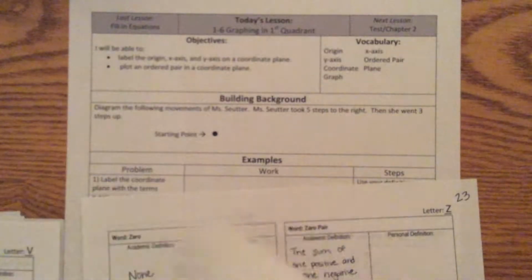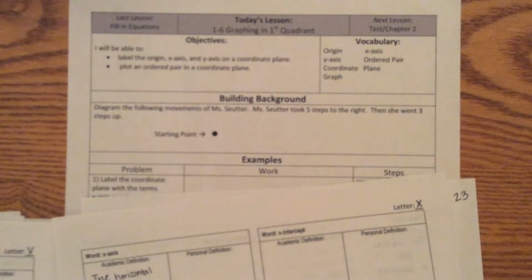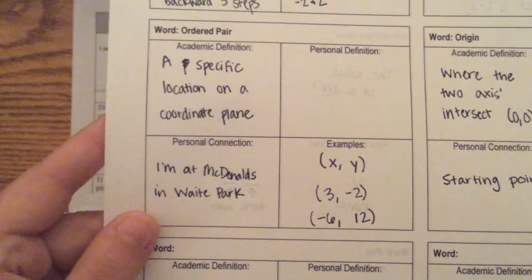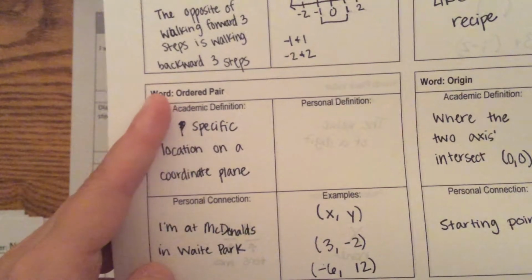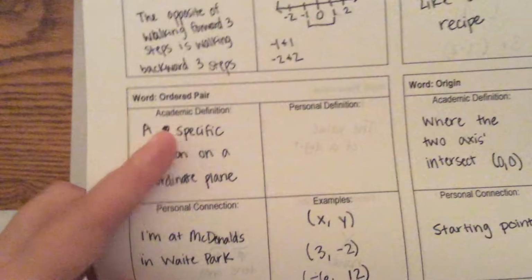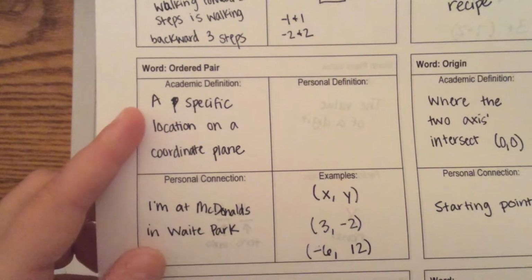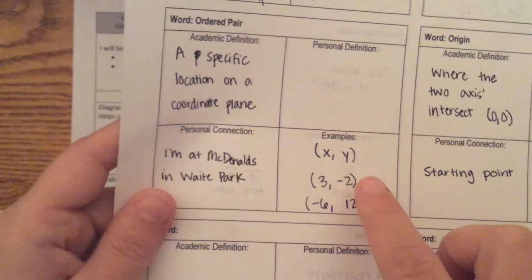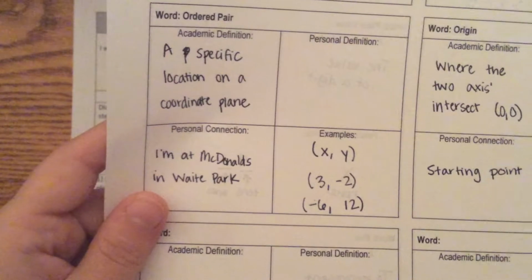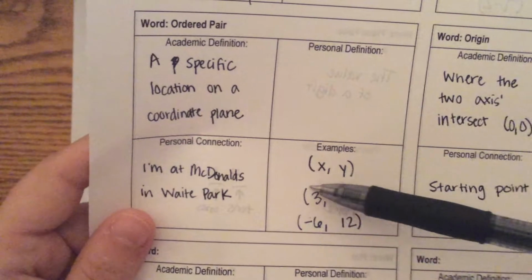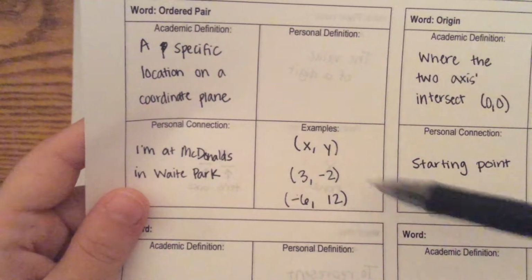Okay, next we have O. So find your O. And that is on page 13. Okay, we have two O's. We have an ordered pair. And then we have origin. We're on O's, ordered pair. That is page 13. Okay, so academic definition is a specific location on a coordinate plane. Okay, so for example, we have x, y, and that could look like (3, -2), or (-6, 12). There's always a comma separating the x and the y, and there's always parentheses. That tells us it's an ordered pair.